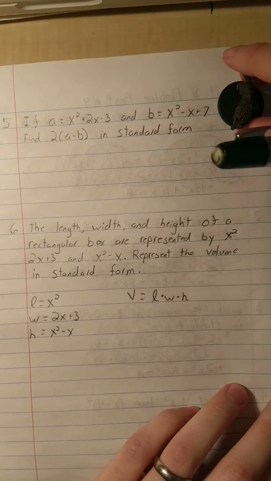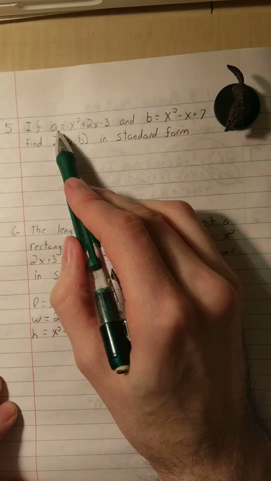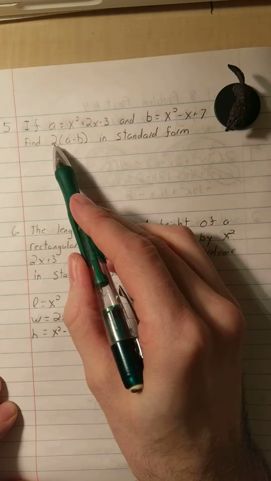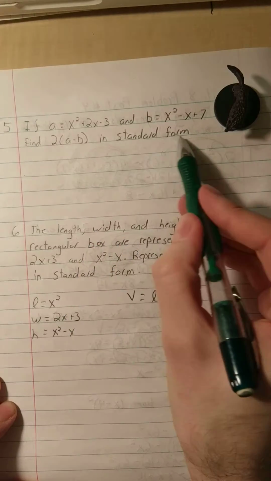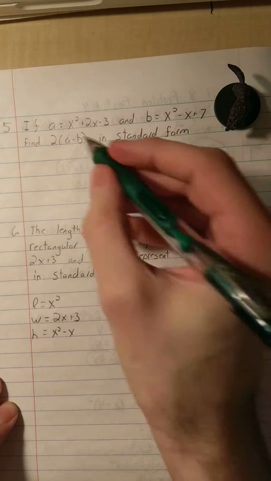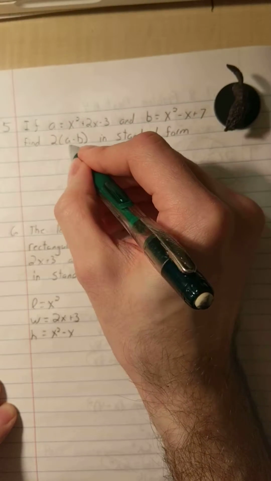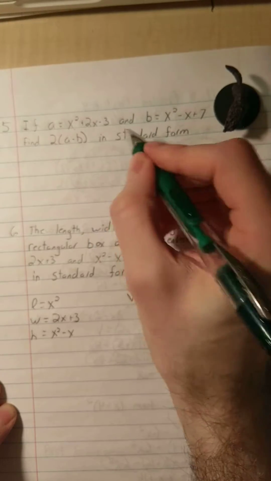Alright, well, time to do some substitution. In this next problem, we have expressions for a and b, and we want to find 2 times the difference of a and b. And we want to make sure we write it in standard form, meaning descending order, no parentheses. So I'll first start out by substituting the a expression for a, and then the b expression for b.